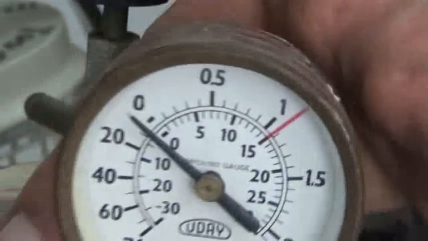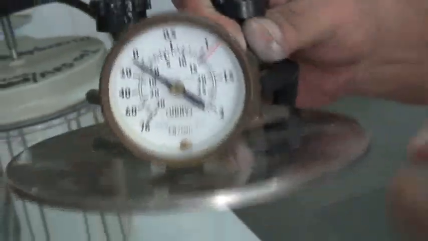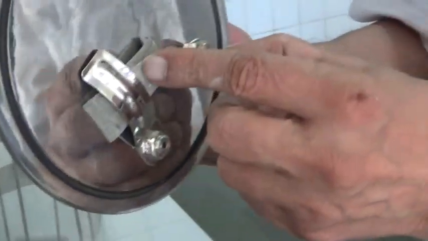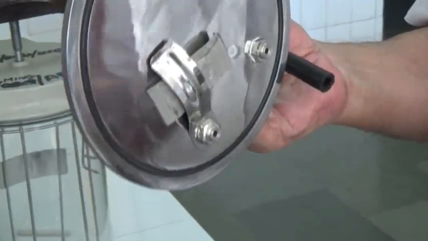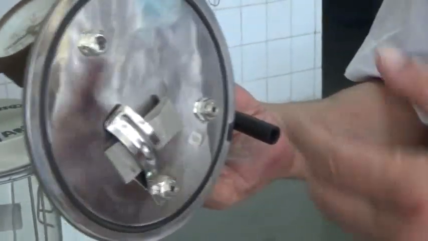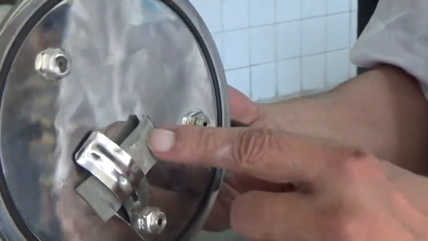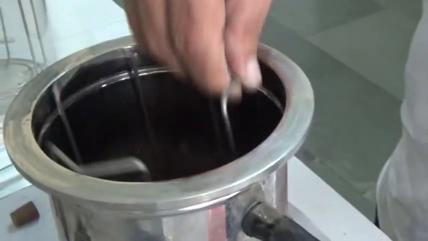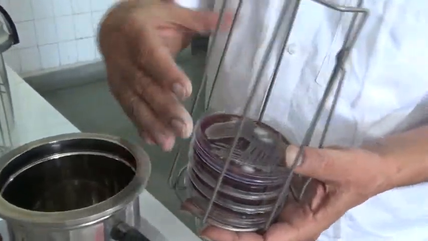Previously, in the old Macintosh jars, there used to be electrical knobs here so that current could be passed and this sachet could be heated. But these days, we do not have this. We have the palladium catalyst now. Inside the jar, there is a basket like this in which the various plates are put.